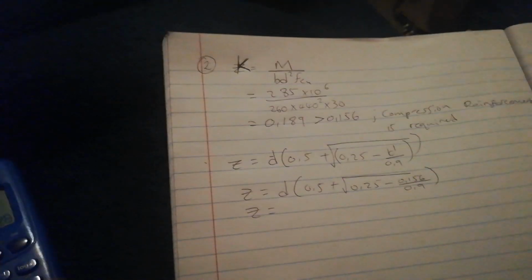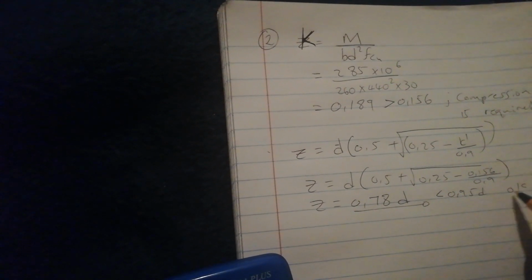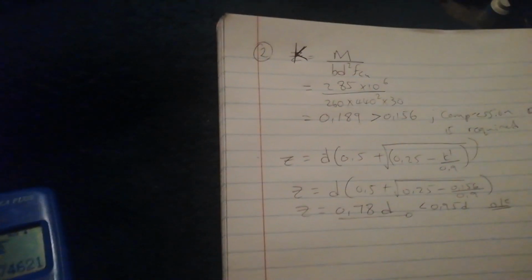So z will be d times 0.5 plus the root of 0.25 minus 0.156 divided by 0.9. So now I get 0.78d, which is less than 0.95d, so it's okay.